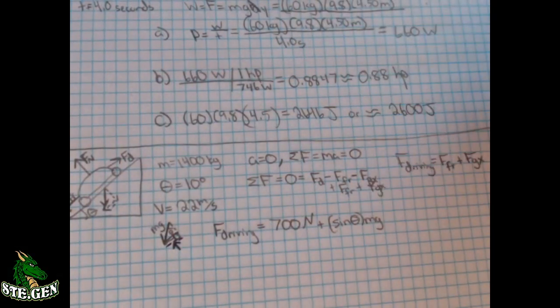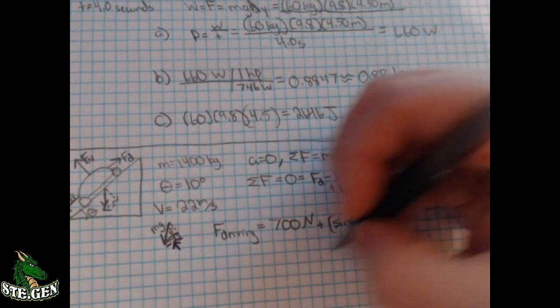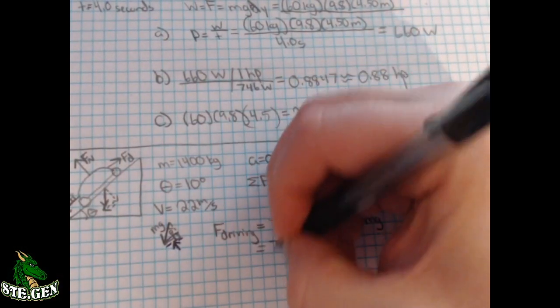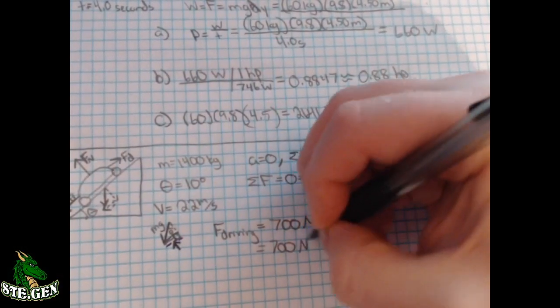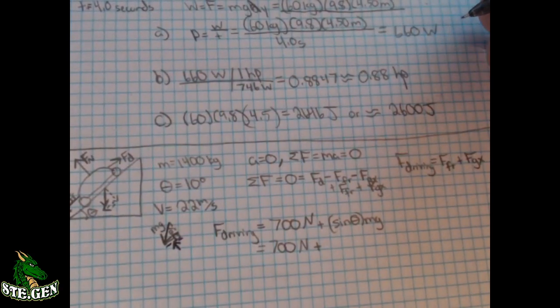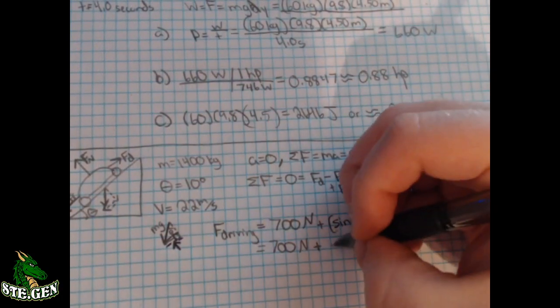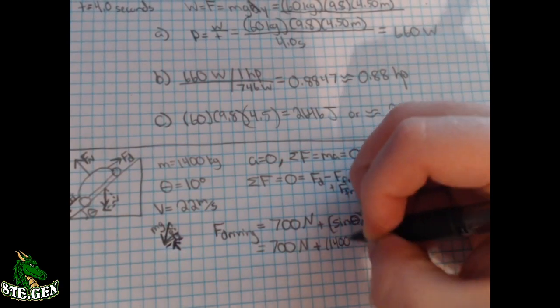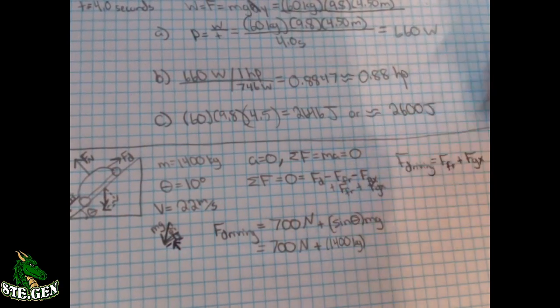Or usually we'll kind of write it the other way around. And I think I'll actually write it the other way around right now just to make it a little more neat whenever you're looking at it. And it makes it so when you plug in your calculator, it works out a little bit easier. So we've got 1,400 as our mass, 1,400 kilograms.